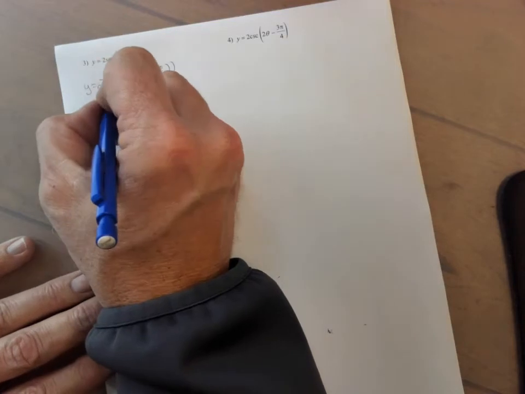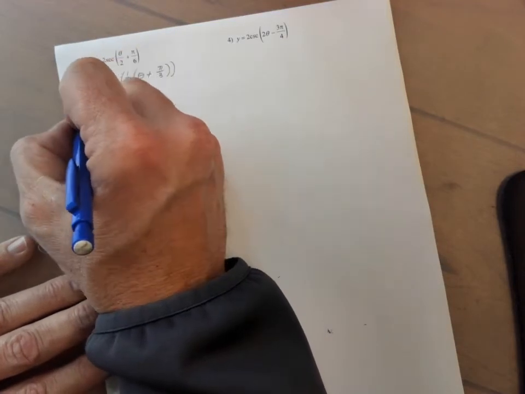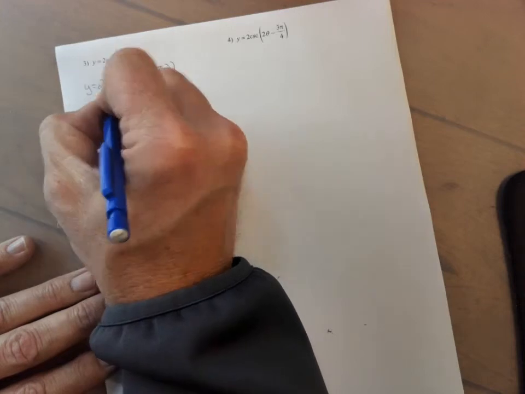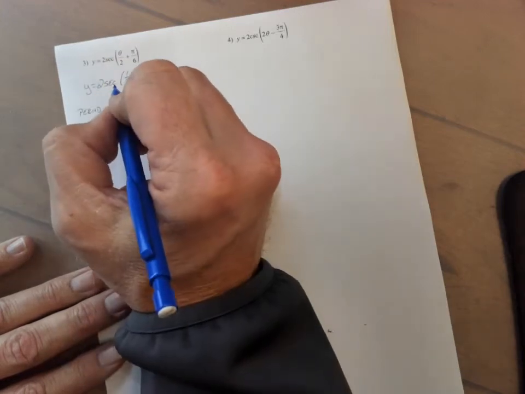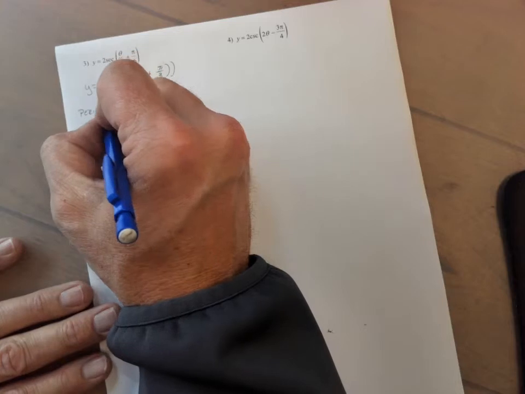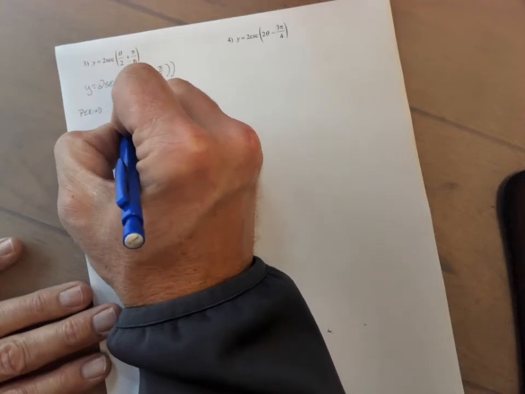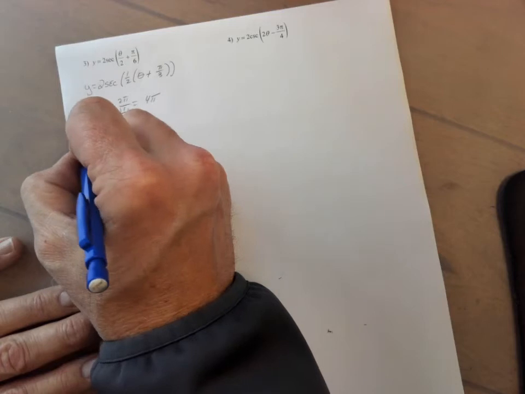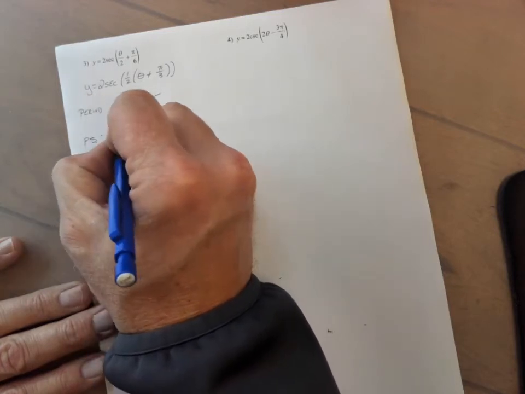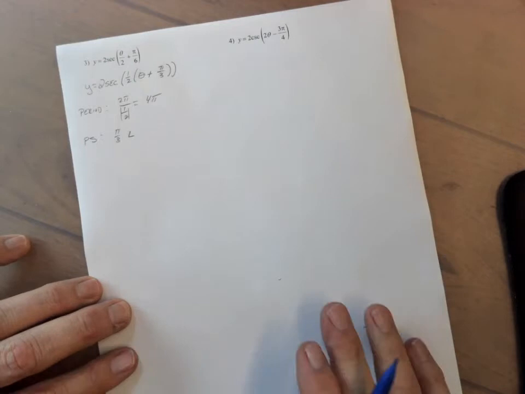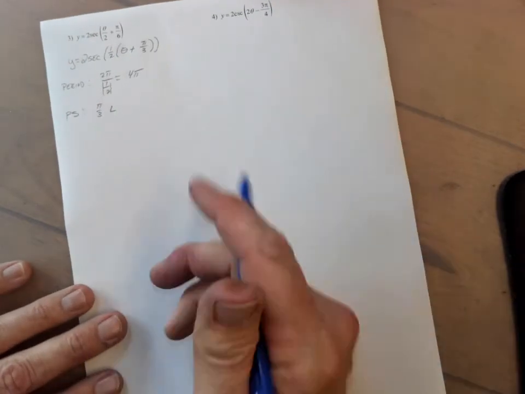Okay, so our period for secant is 2 pi because it's the same as cosine. Its reciprocal. And so for here we go 2 pi divided by the absolute value of b, but it's positive, so we have 4 pi. And our phase shift will be pi over 3 to the left.